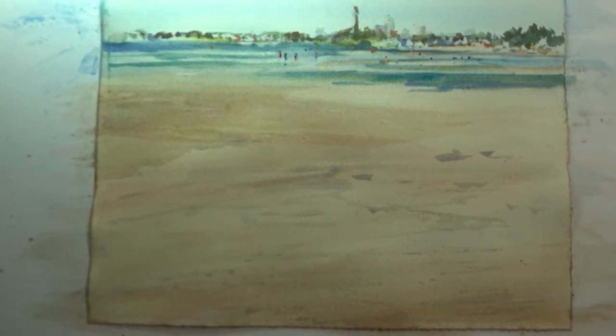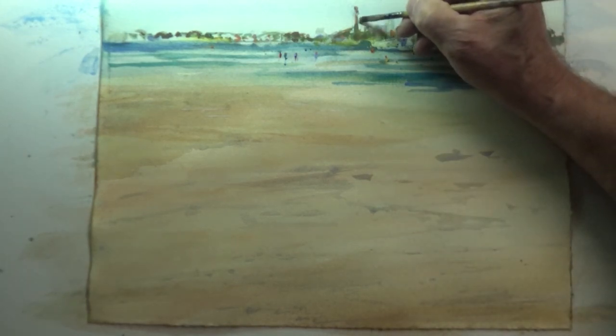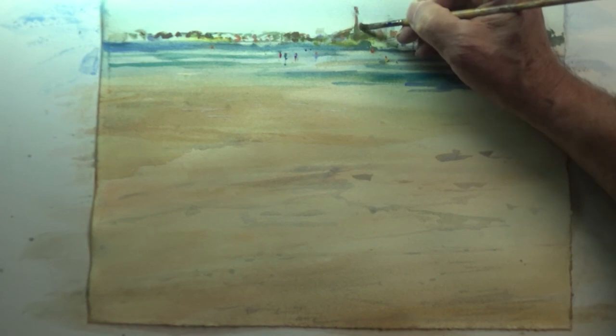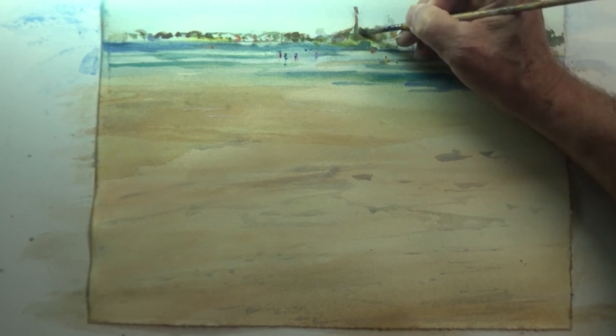Okay, and the only other thing I'm going to do here is see if I can straighten this out a little bit more, because this tower doesn't come down at an angle.